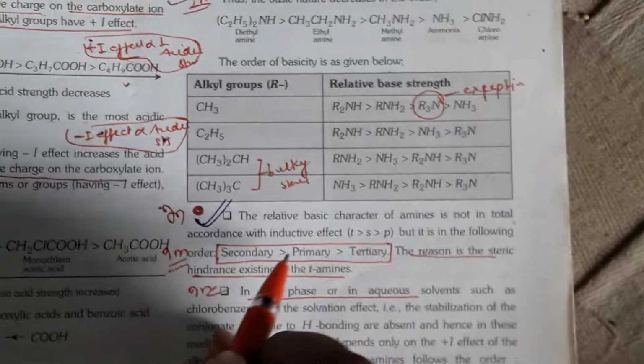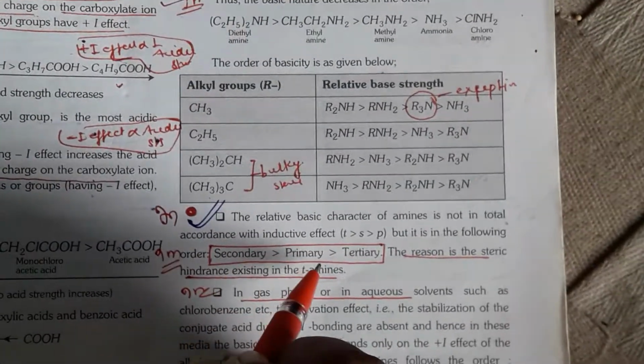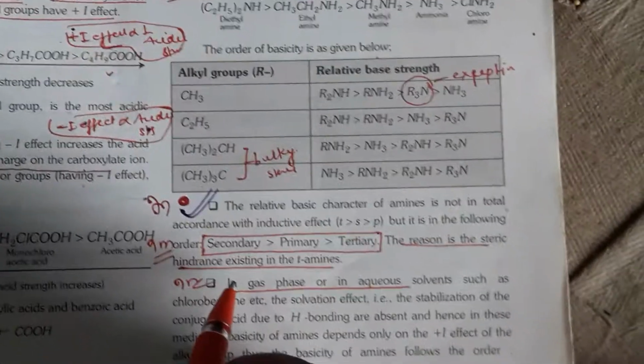It is the following order: secondary, primary, then tertiary. The reason is the steric hindrance in the molecule.